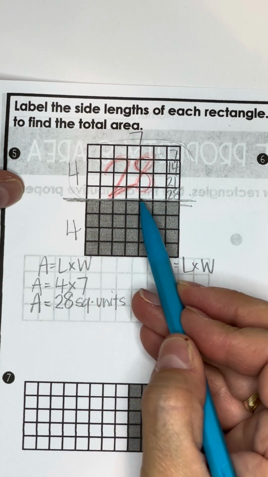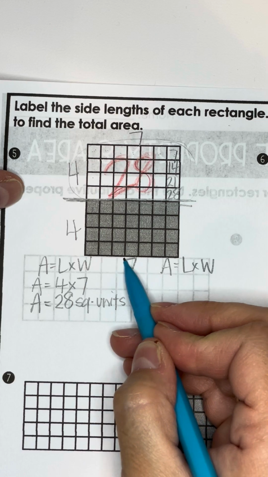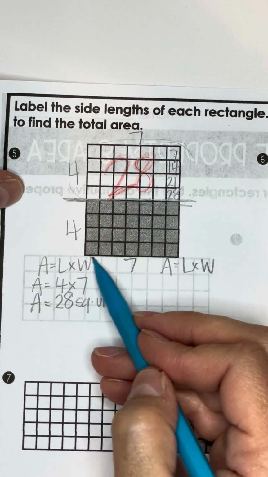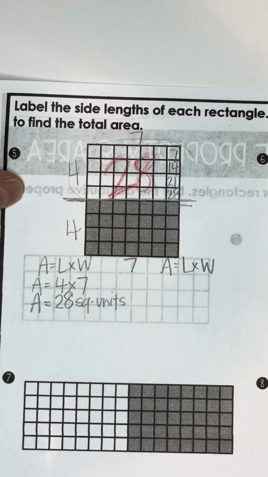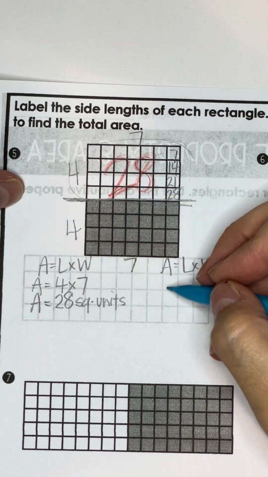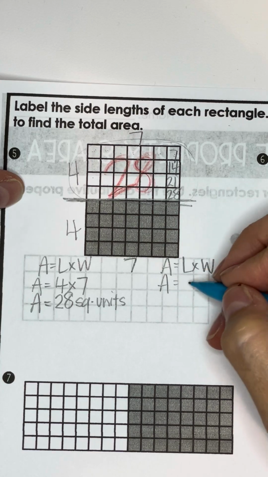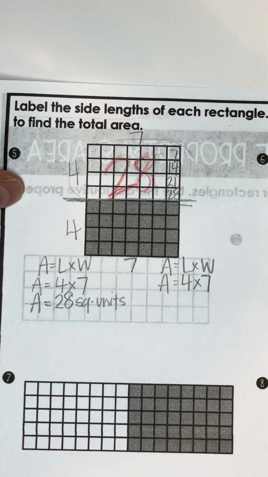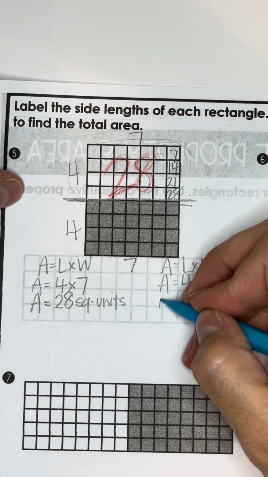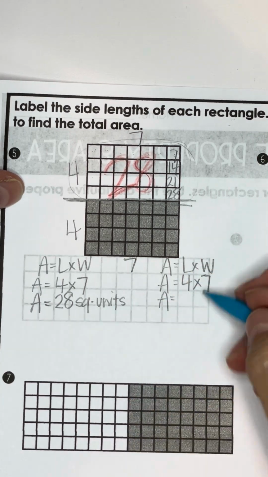I don't really have a place to put it, so I'm going to put it down here because it's the same side, right? Opposite sides are the same in a rectangle, so that should work. That means this one is also 4 times 7 or 7 times 4. And lucky for me, I already know what that is.